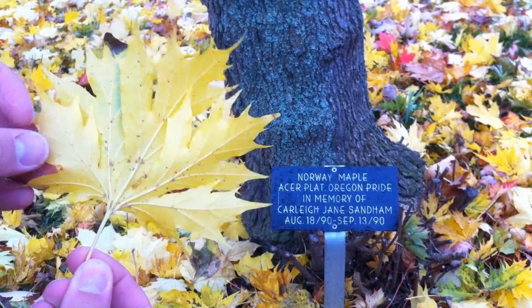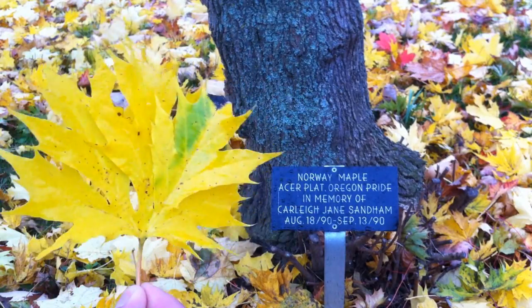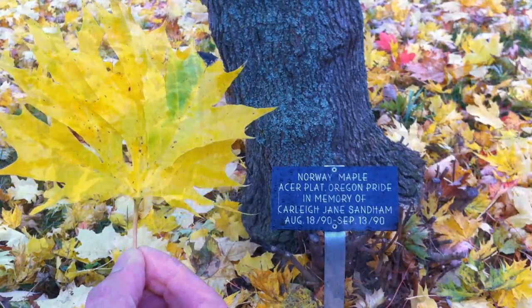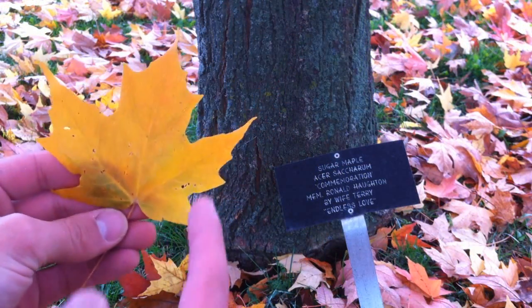Now, as you can see, it looks like there's about 5 or 6 leaves just within this one leaflet. But as you can see, it is a very unique leaf. And then finally, again, you have the sugar maple, which is another common maple tree found in Canada.